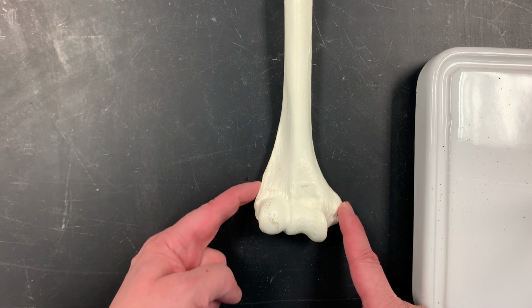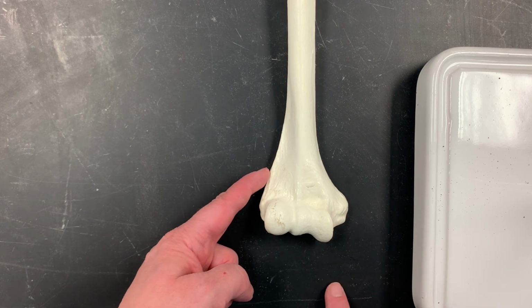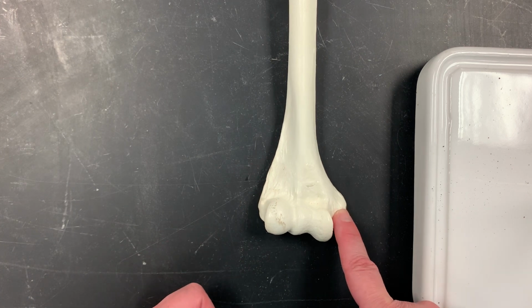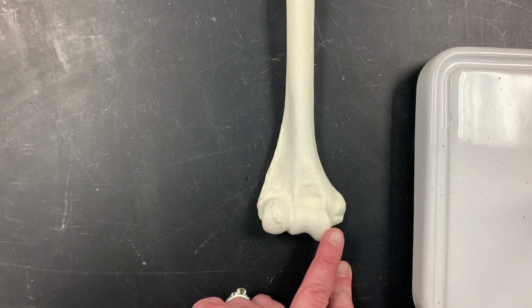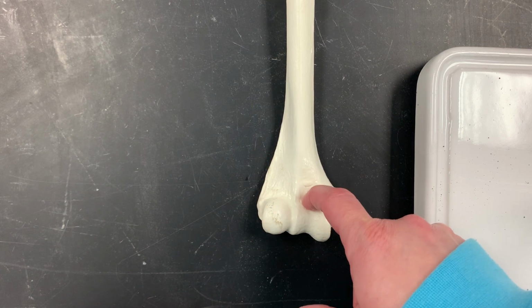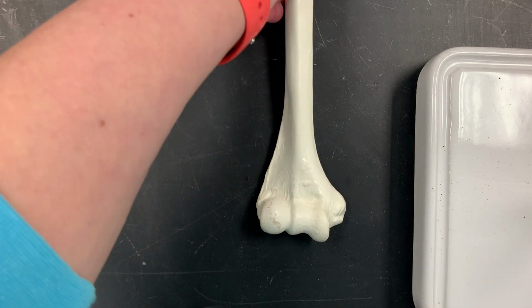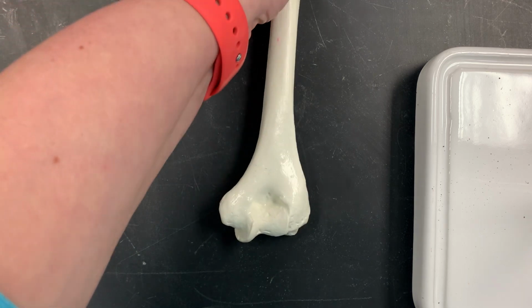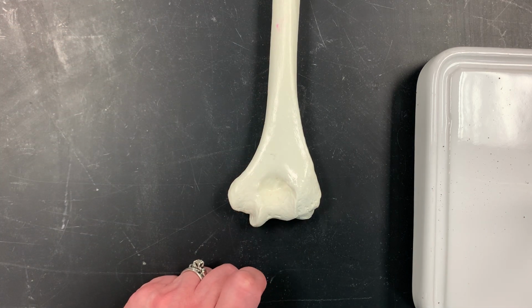And then the lateral epicondyle is this little bump right here, right above the capitulum. So medial epicondyle of humerus, lateral epicondyle of humerus, trochlea, coronoid fossa of humerus, and then capitulum. And then the last thing you need is on the back is this big hole, the big O hole. This is your olecranon fossa of your humerus.